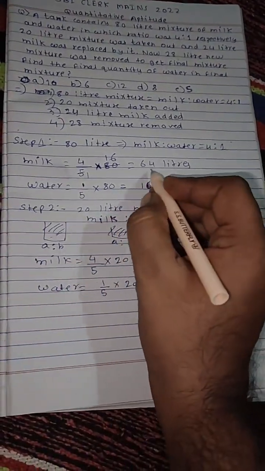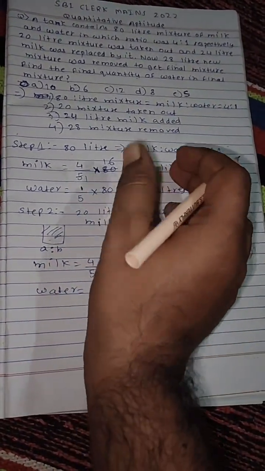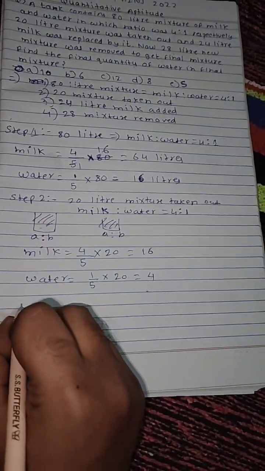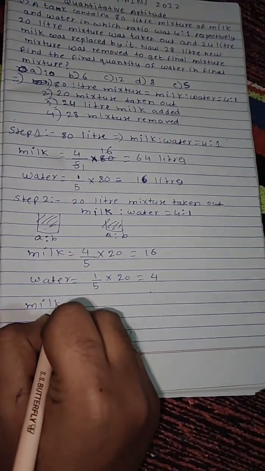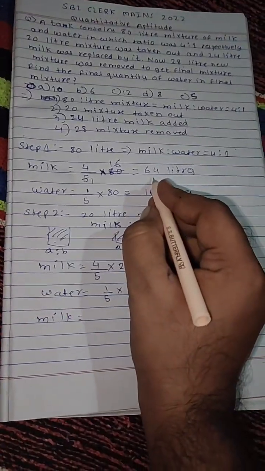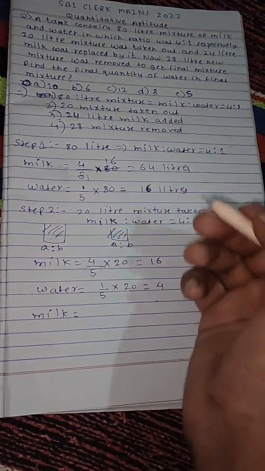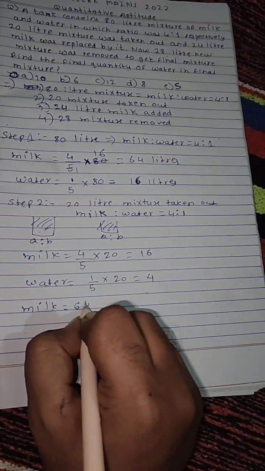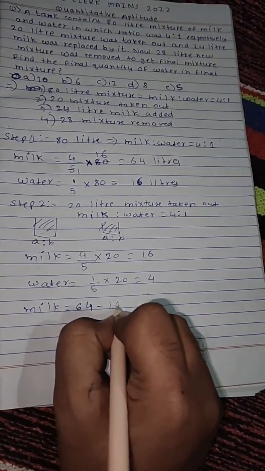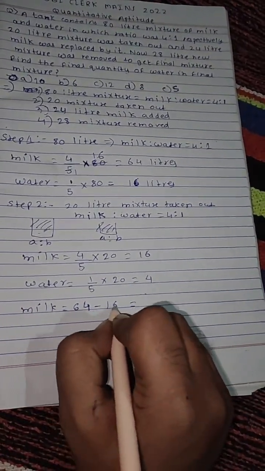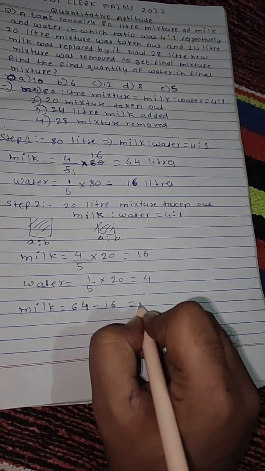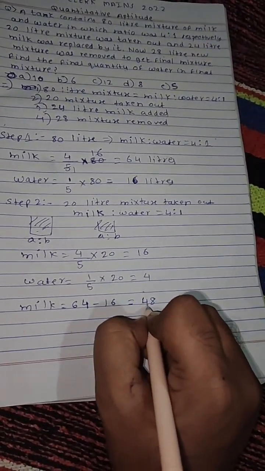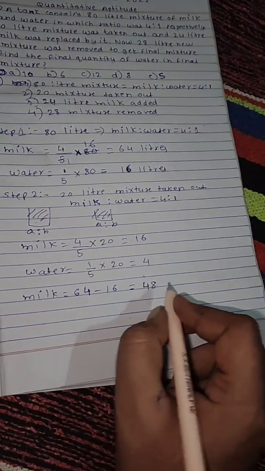So we can write here, 20 liters removed. After removing 20 liters, how much milk will be there? Initially it was 64. So after removing 20 liters it will be 64 minus 16, so it will be 48.